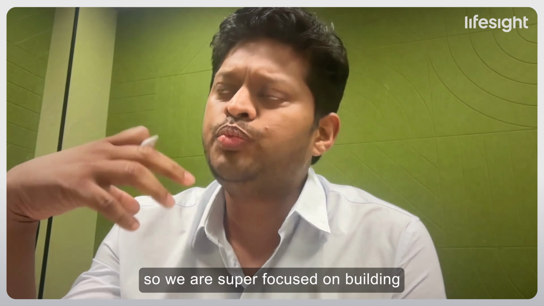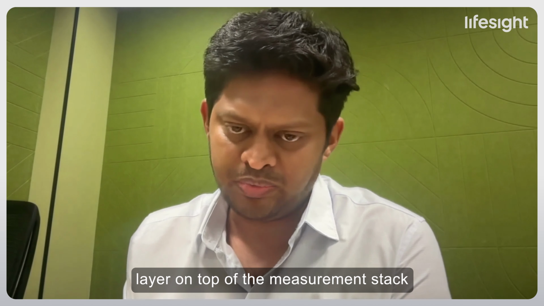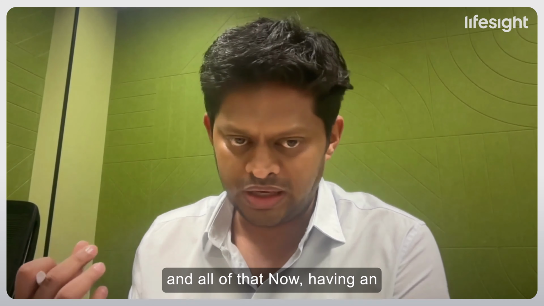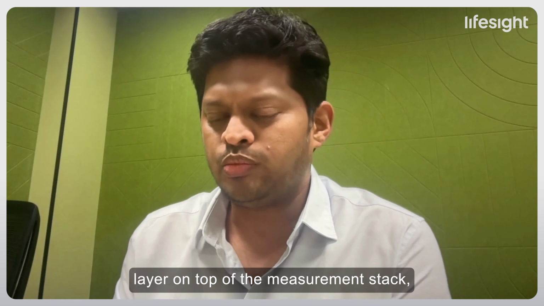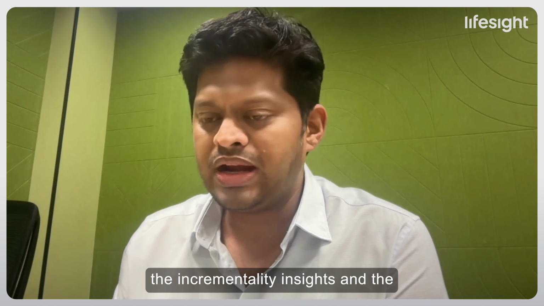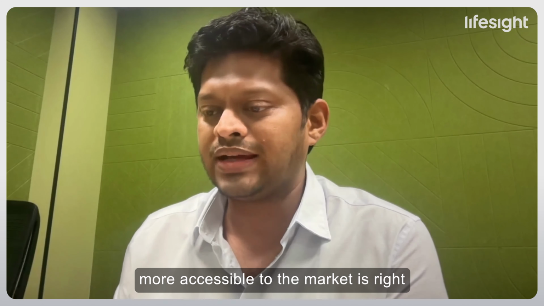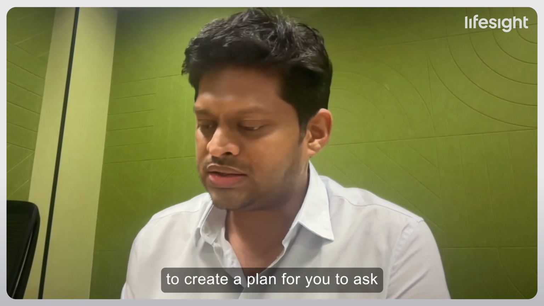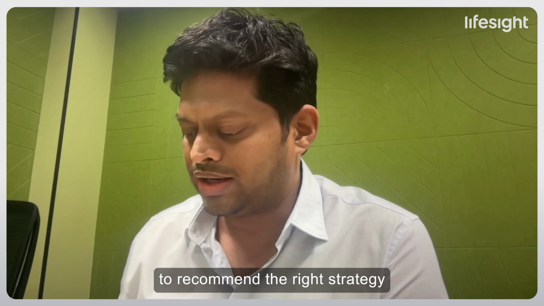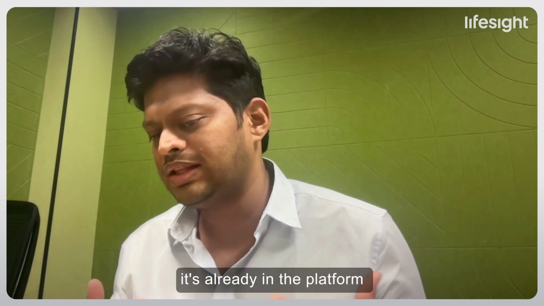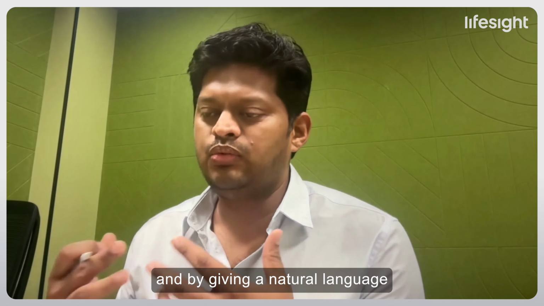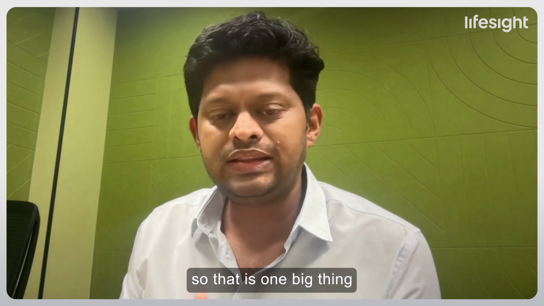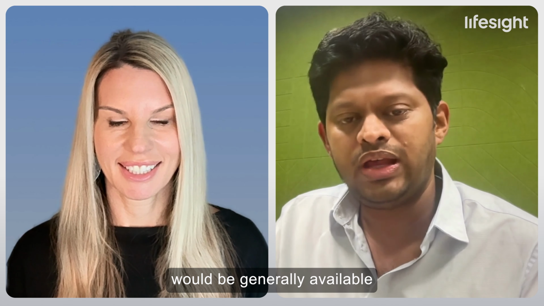As I was explaining, we are super focused on building this actioning layer on top of the measurement stack. The actual value comes from the plans that you could create and the budget changes that you could orchestrate seamlessly from your measurement system. Having an LLM-powered agentic layer on top of the measurement stack would truly make the incrementality insights and the marketing analytics that we generate more accessible to marketers. We are creating a chat interface through which you could just ask an agent to create a plan for you, to ask what the demand would be like over the next quarter, or to recommend the right strategy for your ad platforms. Though all of this is already in the platform, with agents getting access to it, and by giving natural language-based interfaces to marketers, they can consume these insights in a more seamless way. So that is one big thing that's happening. We think this feature would be generally available over the next couple of months.